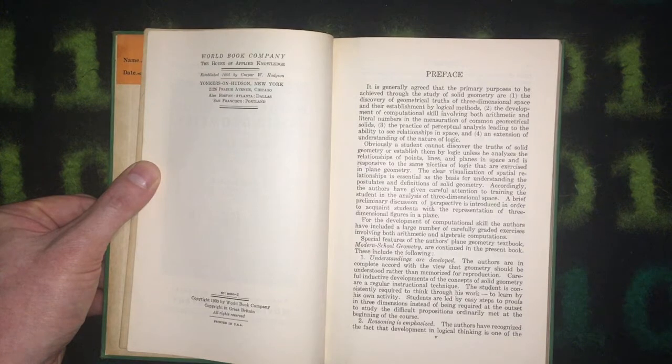Obviously, a student cannot discover the truths of solid geometry or establish them by logic unless he analyzes the relationships of points, lines, and planes in space, and is responsive to the same niceties of logic that are exercised in plane geometry. The clear visualization of spatial relationships is essential as the basis of understanding the postulates and definitions of solid geometry.